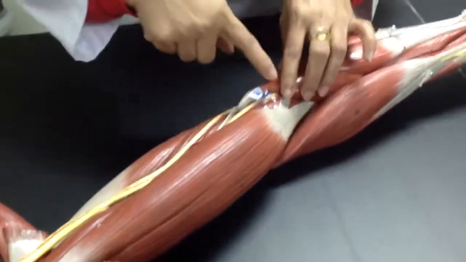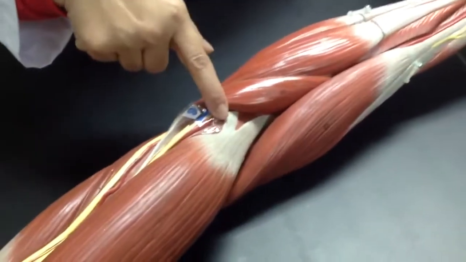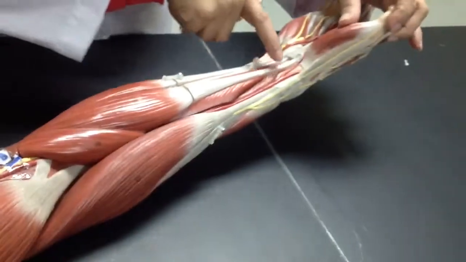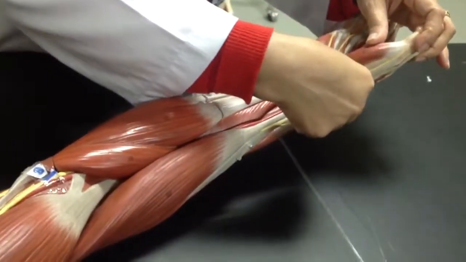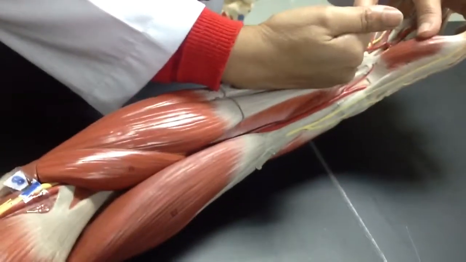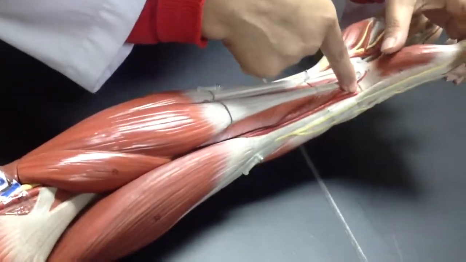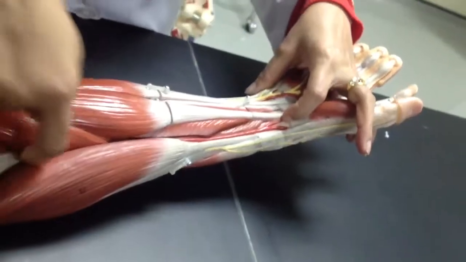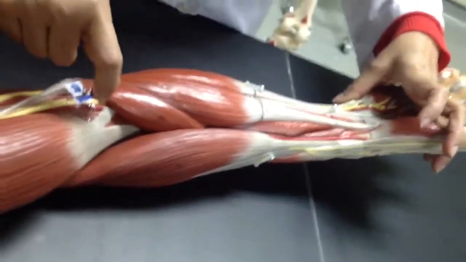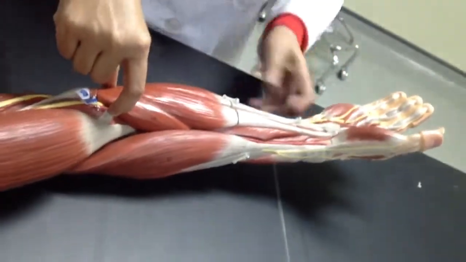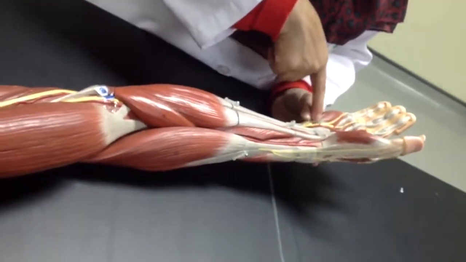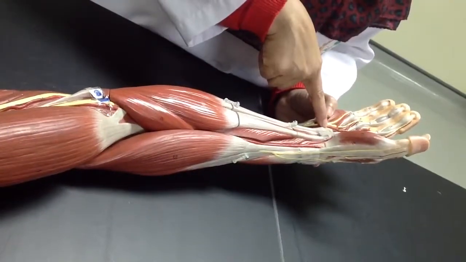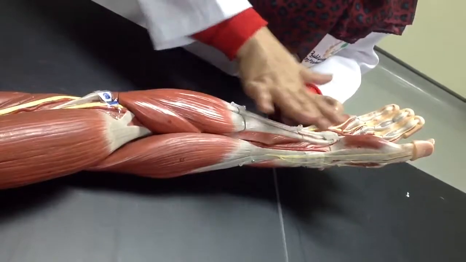Then from here up to the styloid process of the radius, medial to the styloid process of the radius, this is radial artery. And from here up to, you see, lateral to the pisiform bone, this is ulnar artery. So arteries we finish.